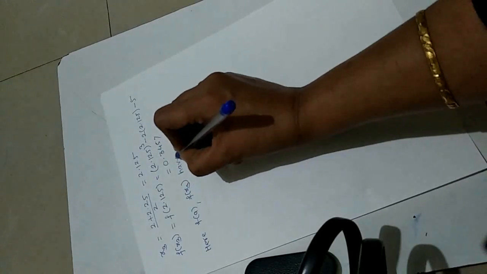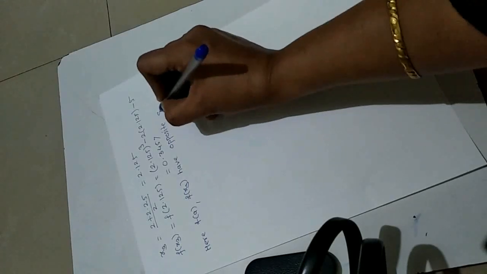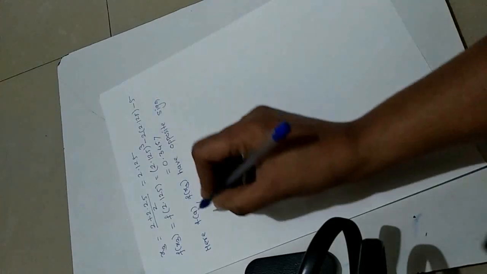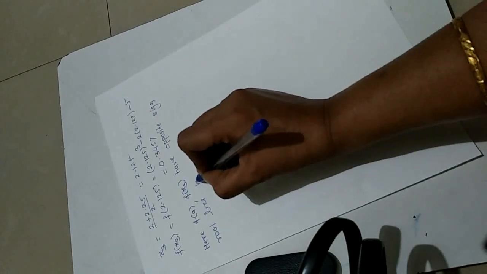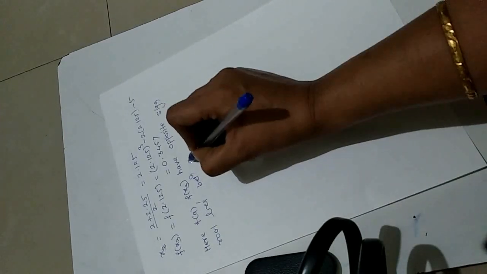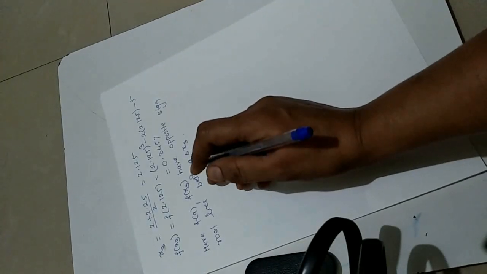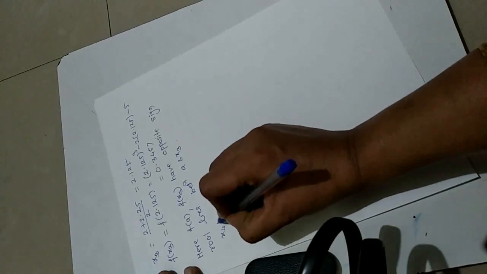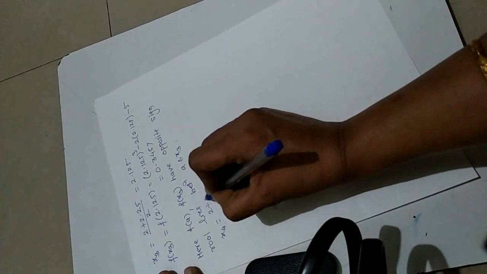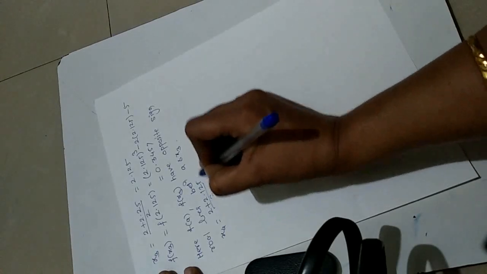Therefore, the root lies between a and x3, and again we find x4. x4 is equal to (2 + 2.125) divided by 2, that is equal to 2.0625.